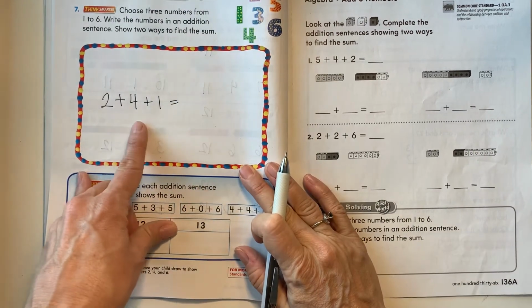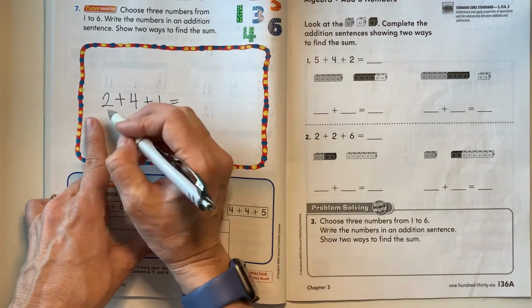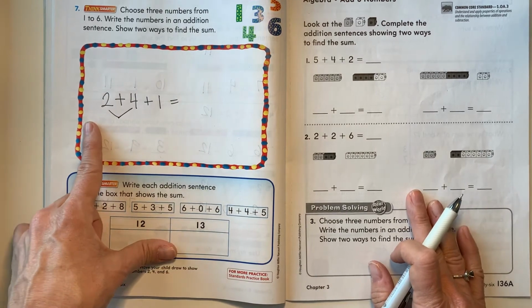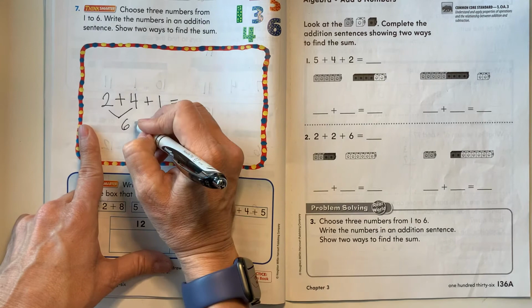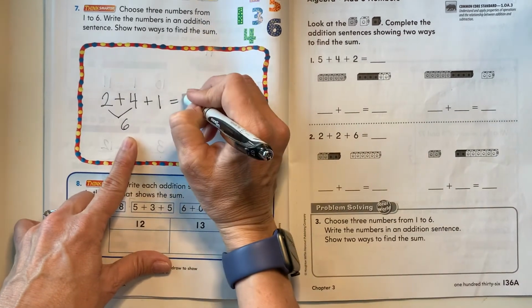Now we're going to add this up, but we're going to do it 2 different ways. First way, let's add the 2 and the 4 together first. What is 2 plus 4? Good, it's 6. So I'm going to add the 1 to it. So then 6 plus 1 is 7.